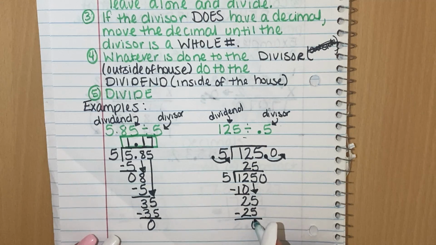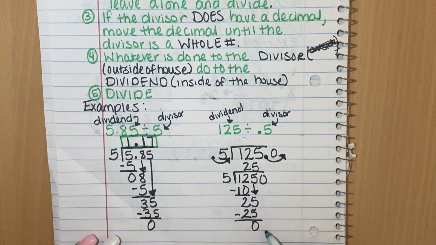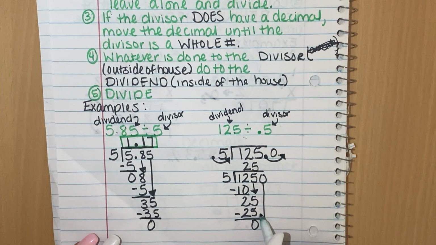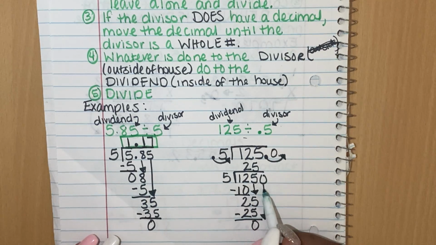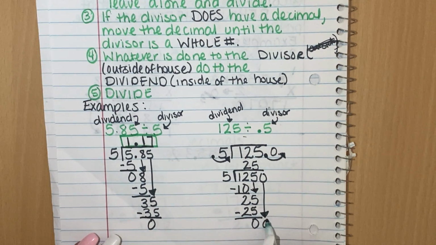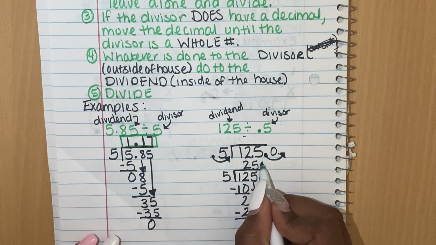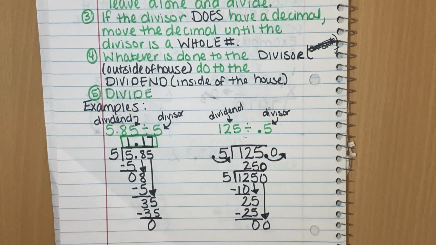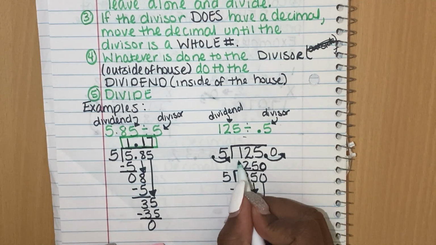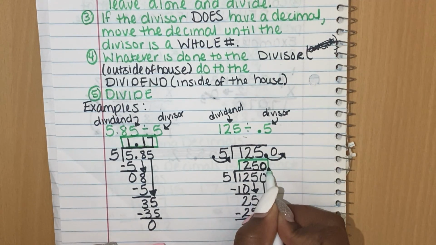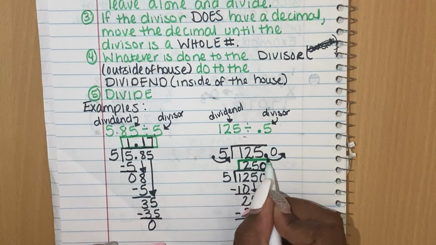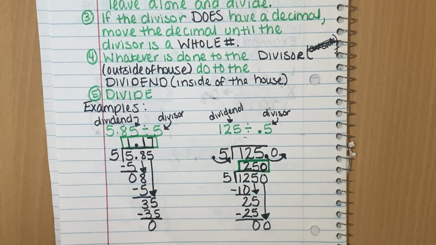And we get 0. Now, just because we got 0 does not mean we're done. Bring down that last 0 that's inside the house. Since 5 cannot go into 0, we're going to put a 0 right there. And we have our answer. 125 divided by 5/10 is 250.